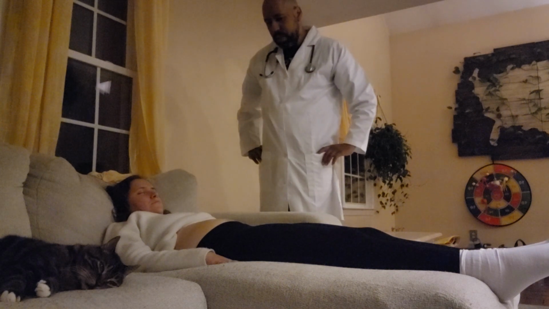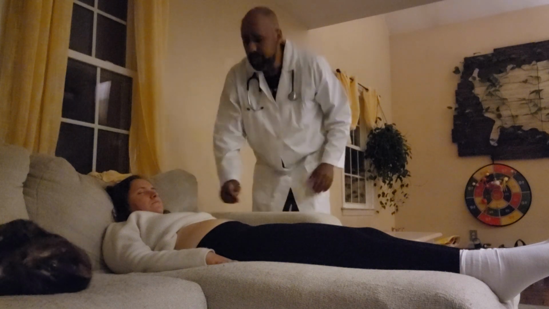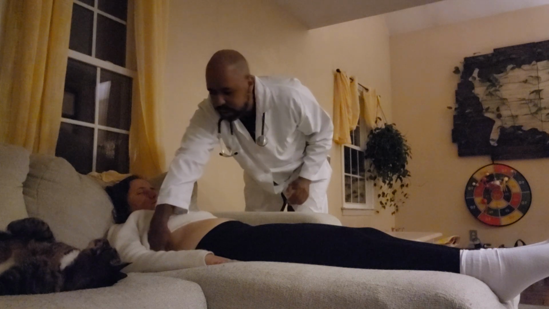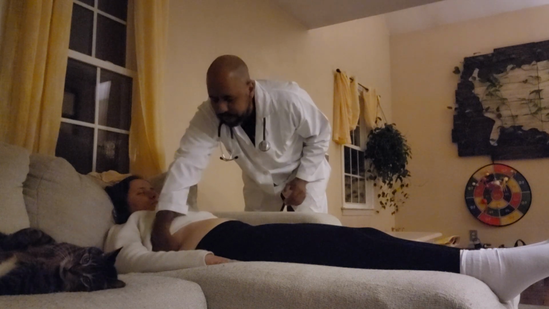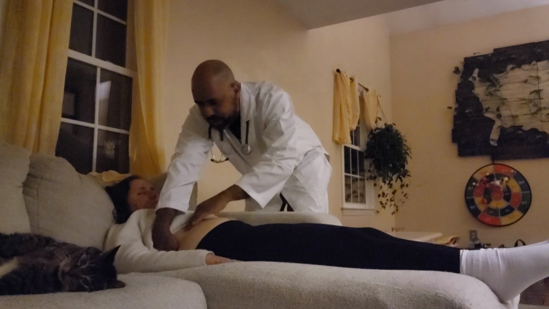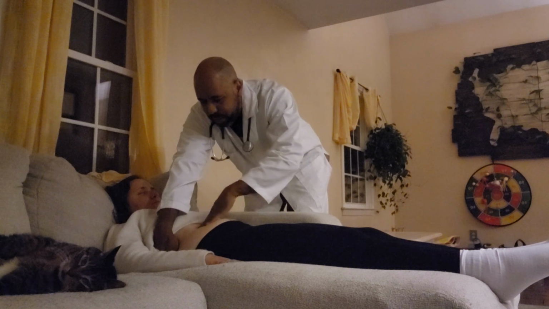Next, I'm gonna palpate her spleen, and I'm gonna reach across with my left hand and put that behind her, and I'm gonna go over to the left costal margin and palpate in.